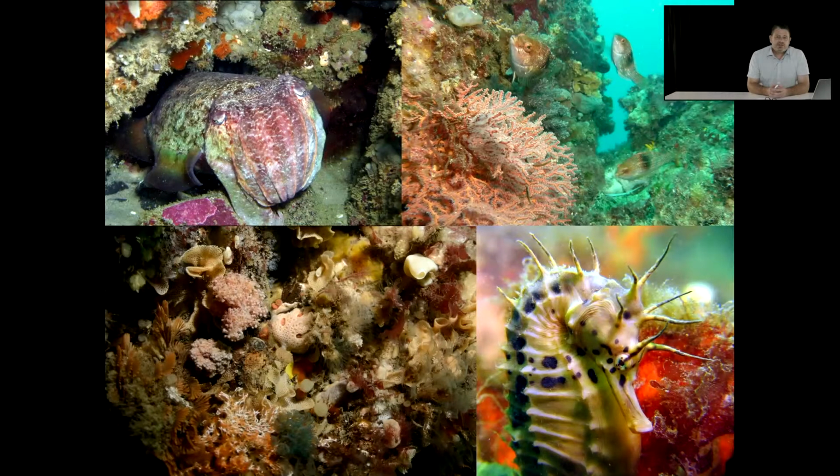On the top right, you've got quite a complex marine invertebrate assemblage. In the foreground is a red, orange-coloured soft coral, Zimmer's fan coral, and pretty much everything in the background of that image is an animal, whether it be the vertebrate fishes swimming through amongst it or the invertebrates in the background.